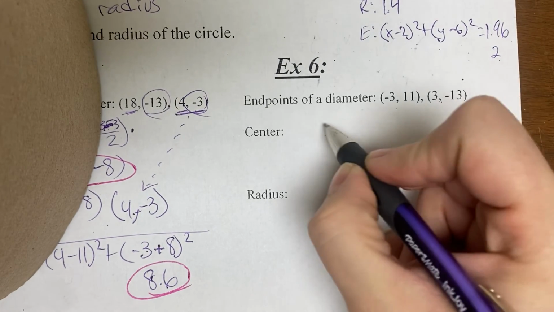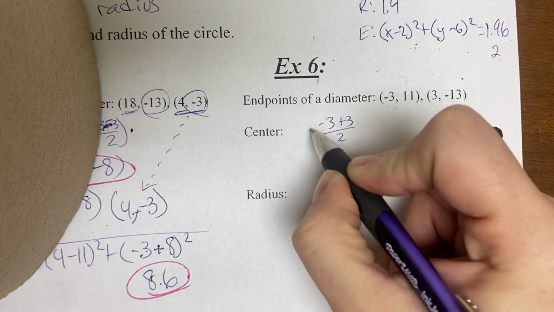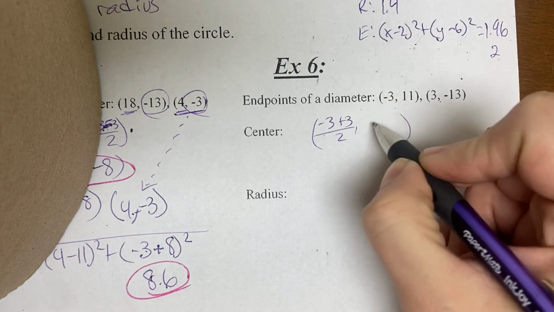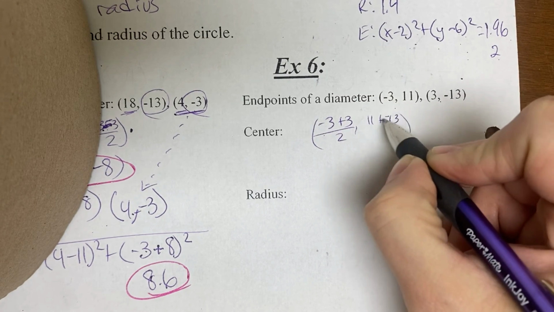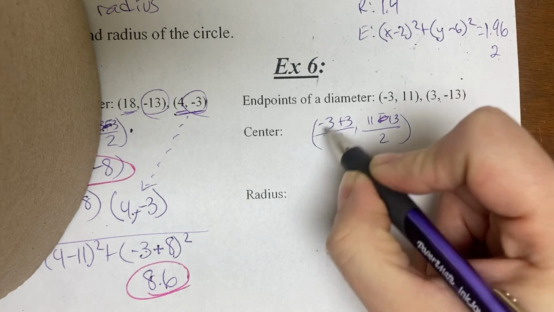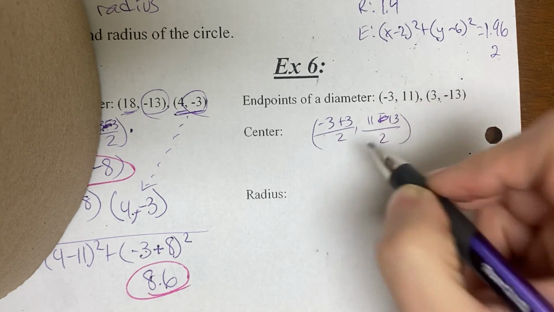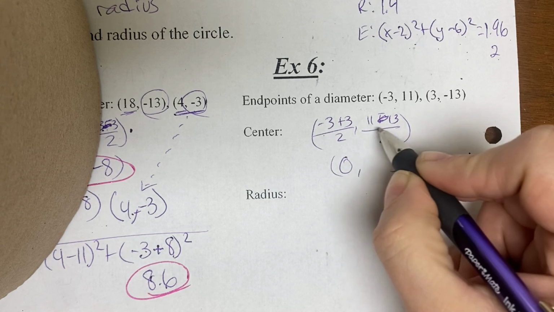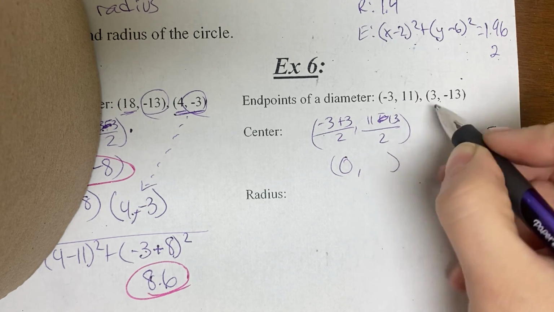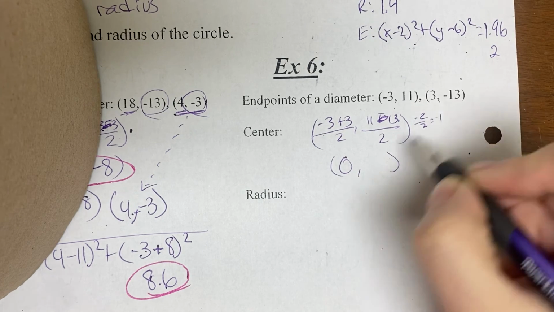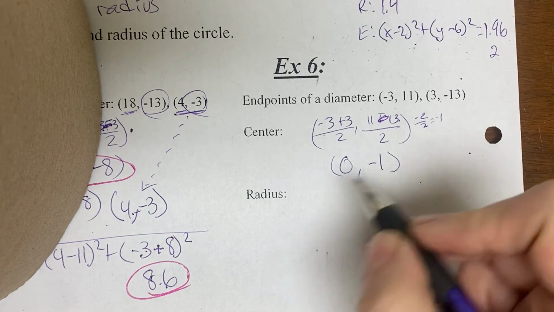Endpoints. So negative 3 plus 3, 11 plus negative 13 turns into minus. Negative 3 plus 3 is 0, 0 over 2 is 0. 11 minus 3 is negative 2. Negative 2 over 2 is equal to negative 1. So that is my center point.